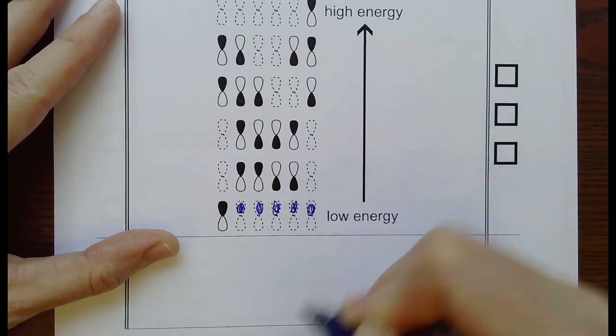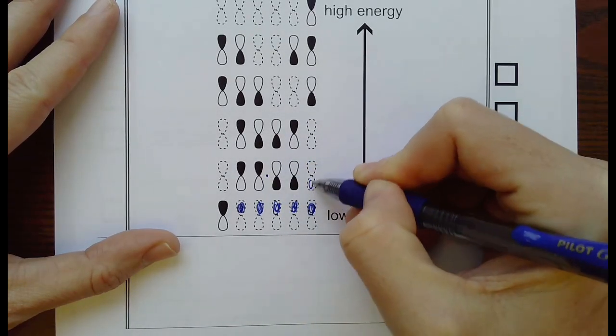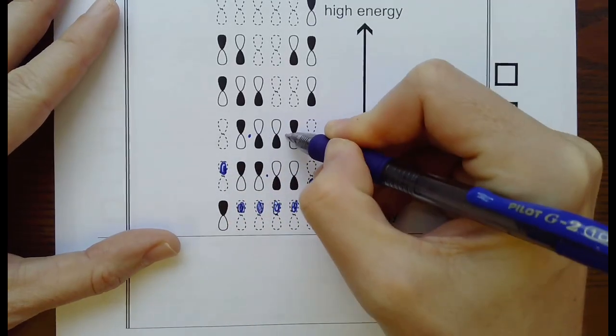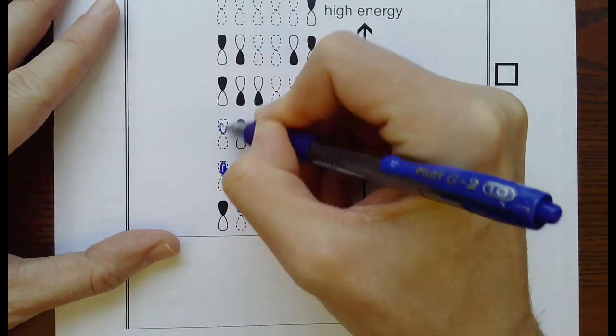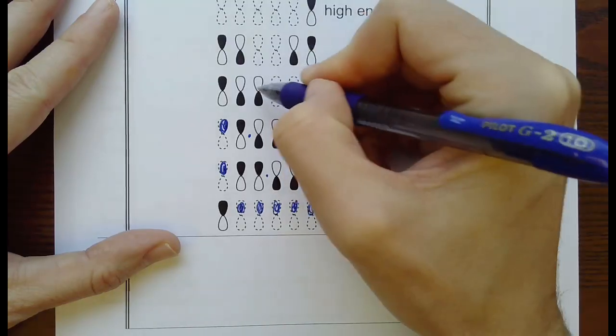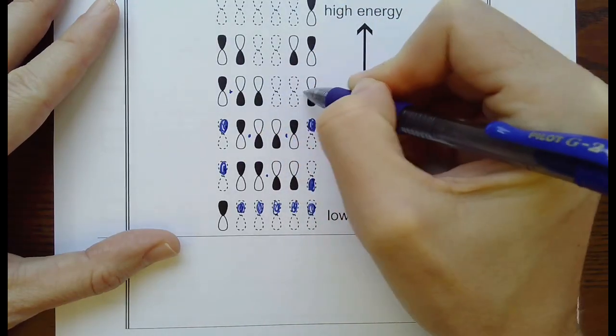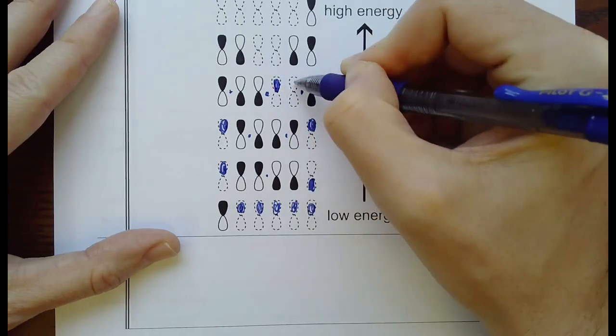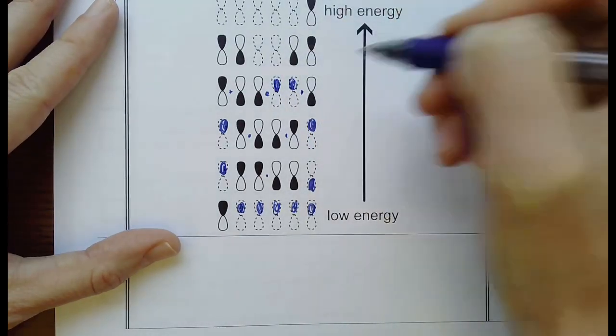Put those in like that, and then this one you're going to have 1 node where the wave function changes sign. This one you're going to have 2 nodes where the wave function changes sign. This one you'll have 3 nodes, so that's 1 node. So you must have 1 over here due to symmetry, and then you have 1 in the middle. So like that, that's 3 nodes. So now I must have 4 nodes.